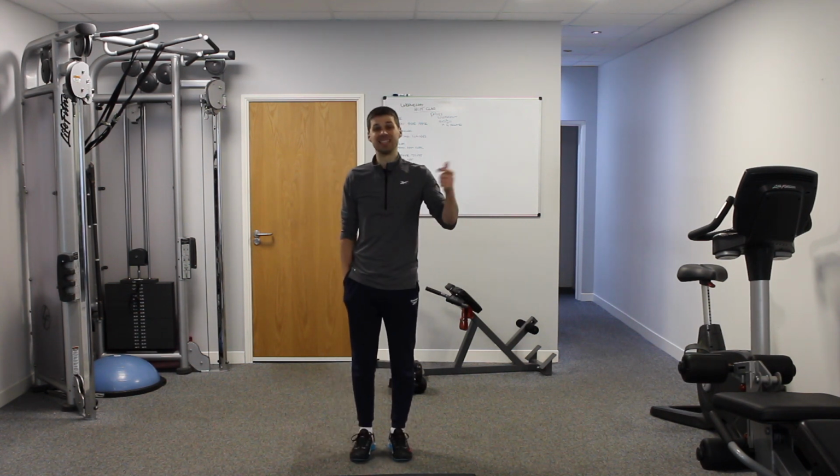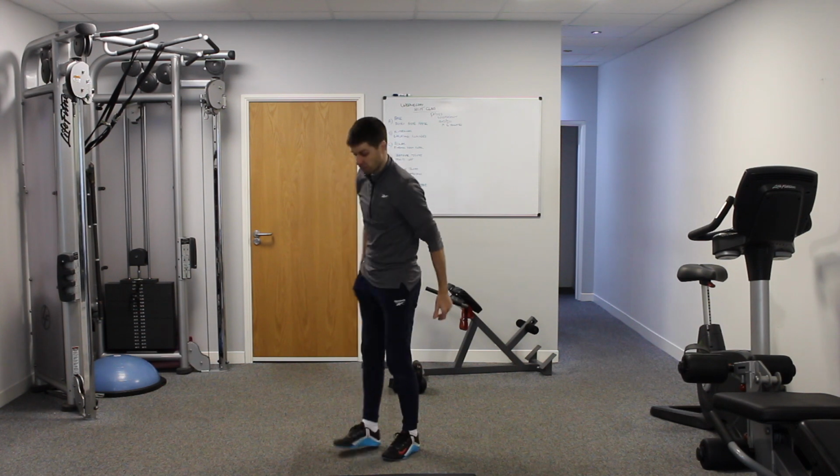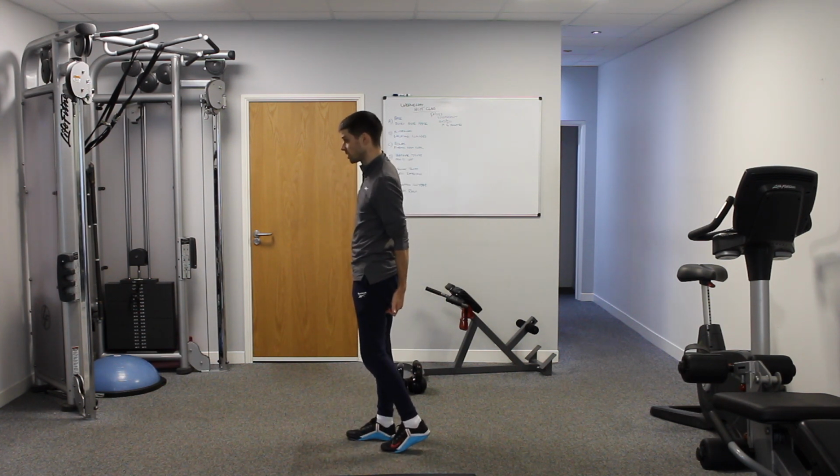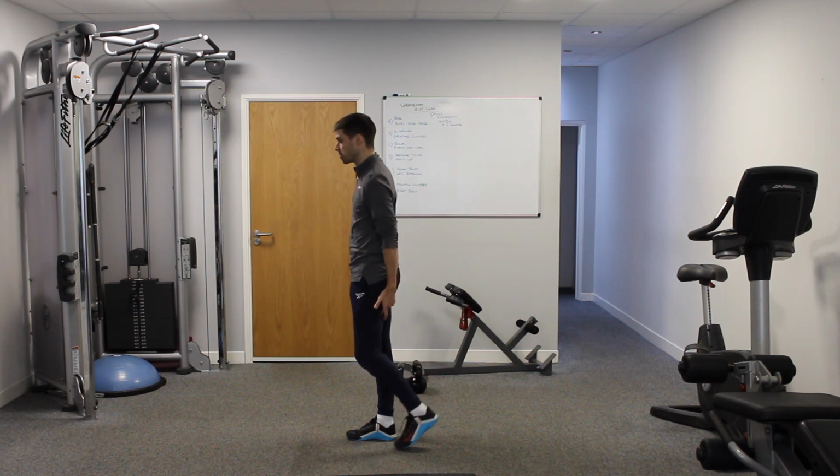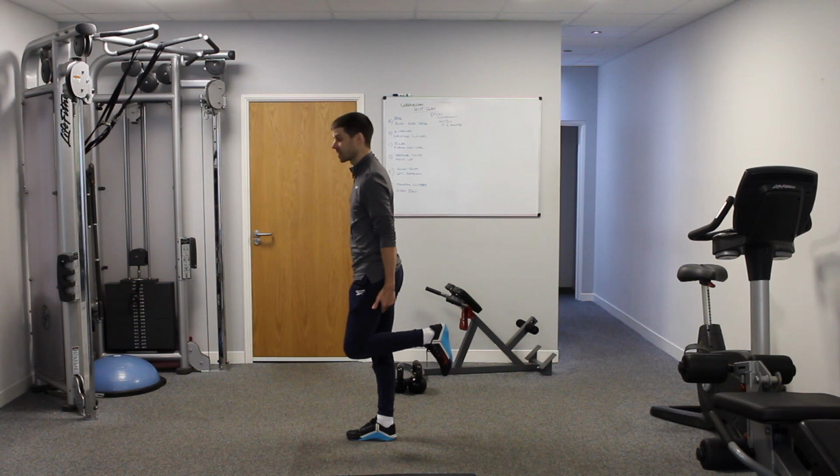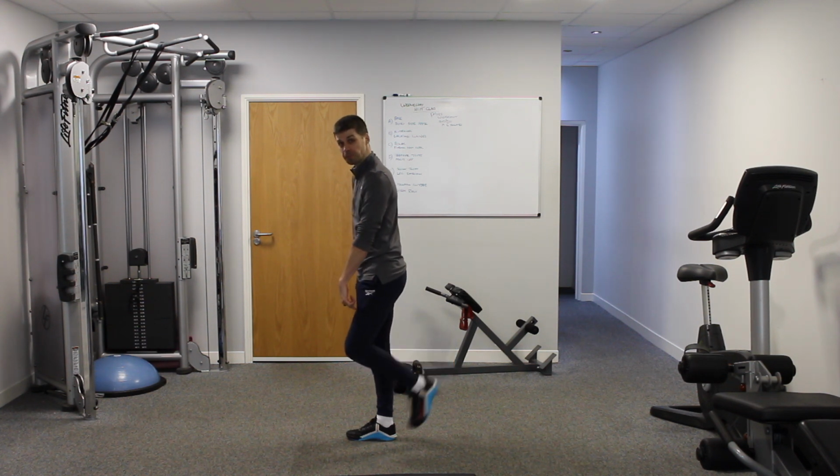The antagonist is the opposing muscle. So if I then essentially go 180 degrees from the back of my leg to the front of my leg, it's the quadricep muscle. So I've got the antagonist, the prime mover, flexing the knee, so that's getting shorter. The one that's getting longer is the quad.